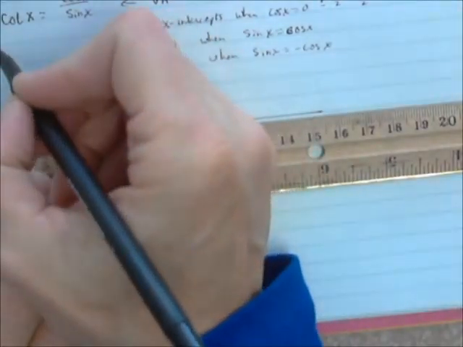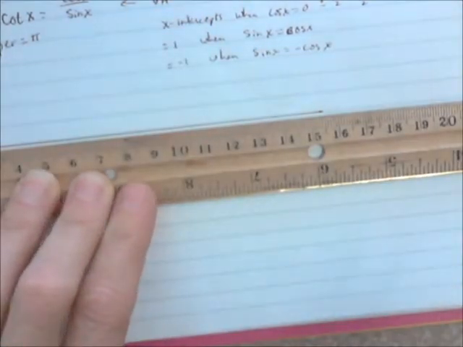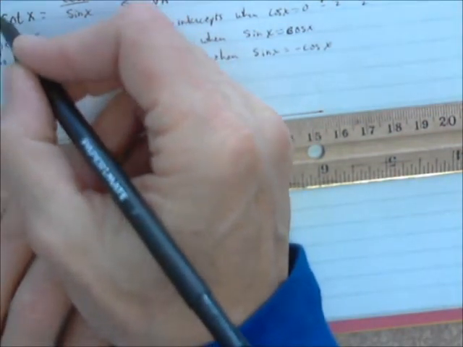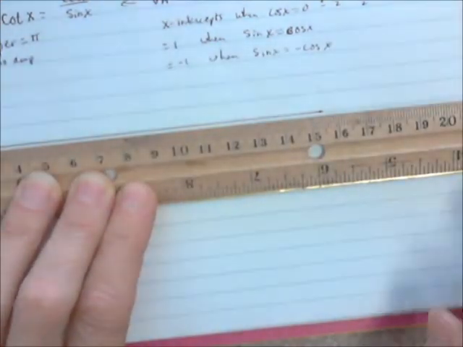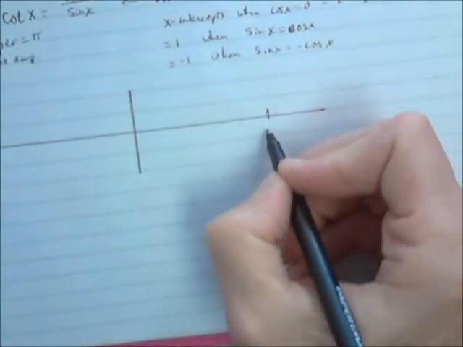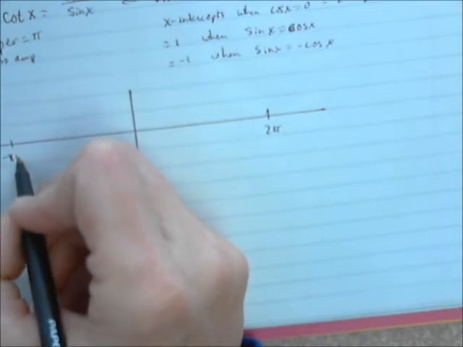Again, the period is equal to pi, and there's no amplitude, even though there could be a coefficient out in front of the cotangent. So we'll go out to 2 pi, go back to negative 2 pi.